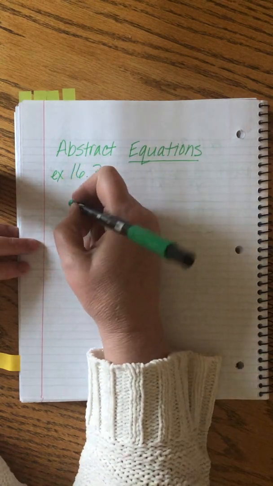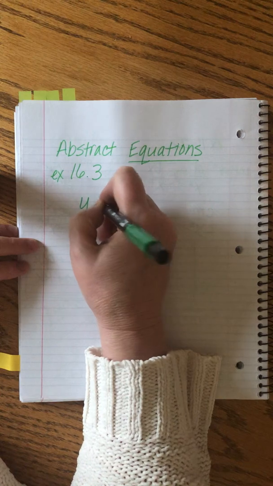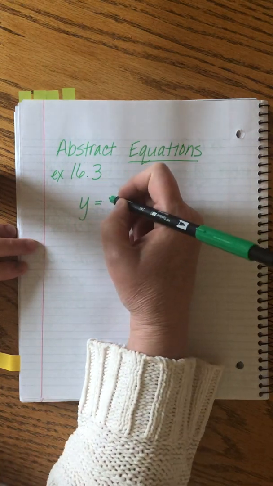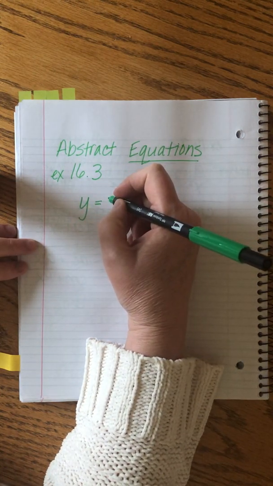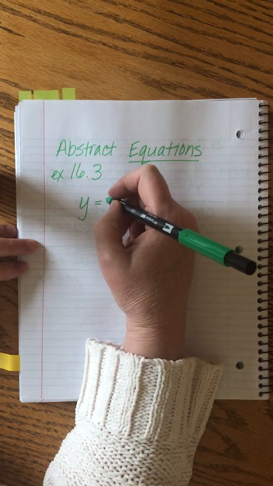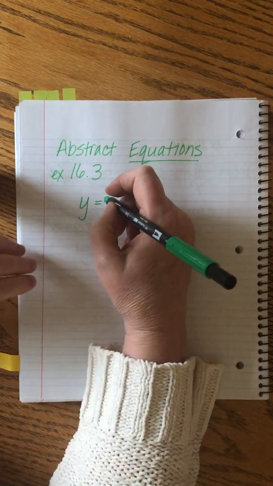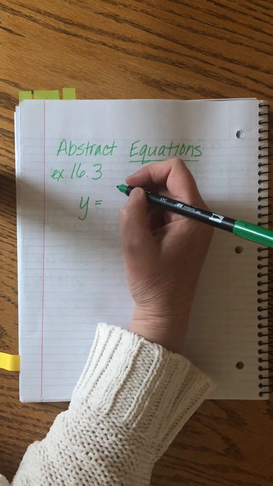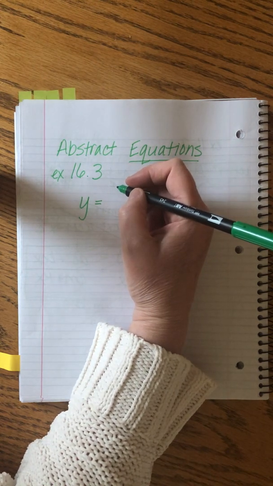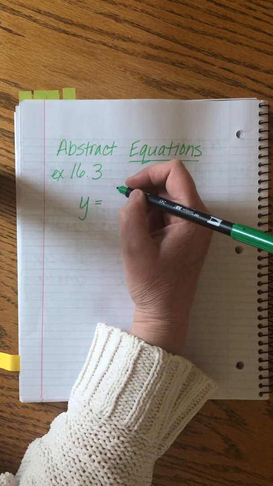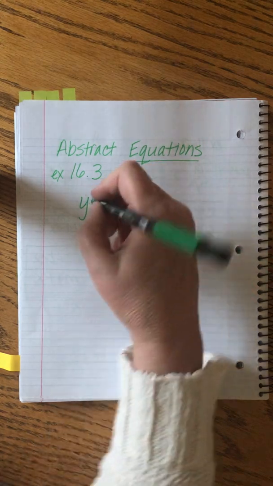He gives us this expression, y equals v, it's very confusing because it's a little bitty, it's a v. This is a v.